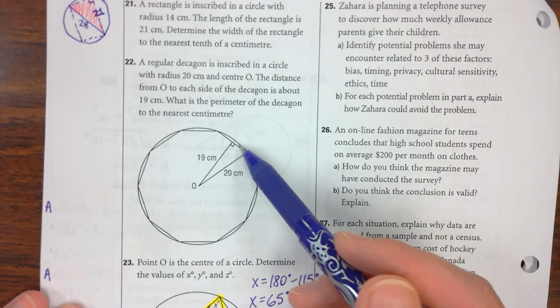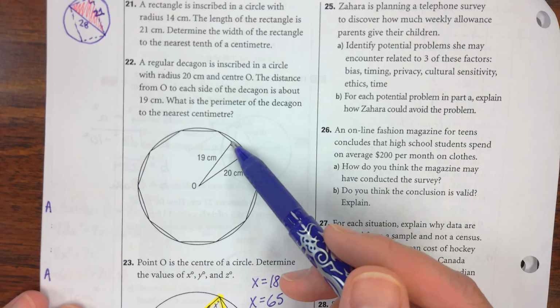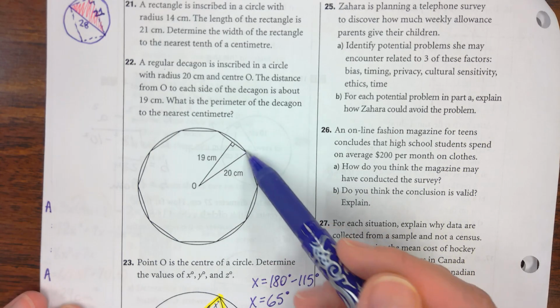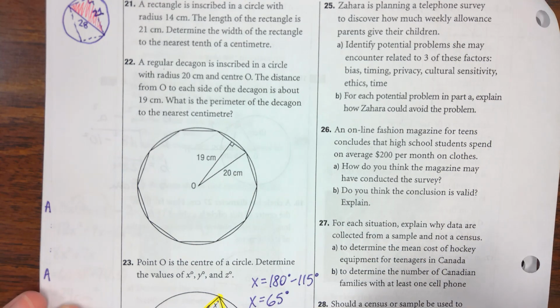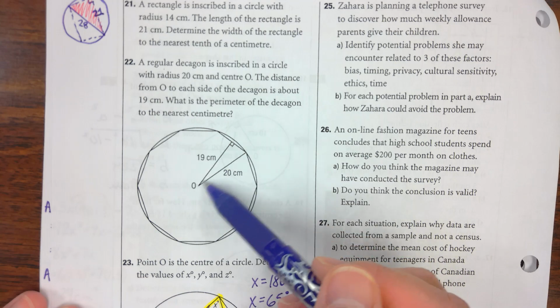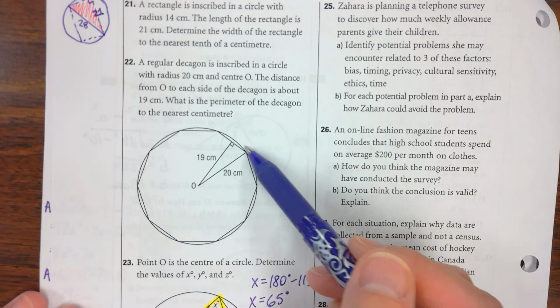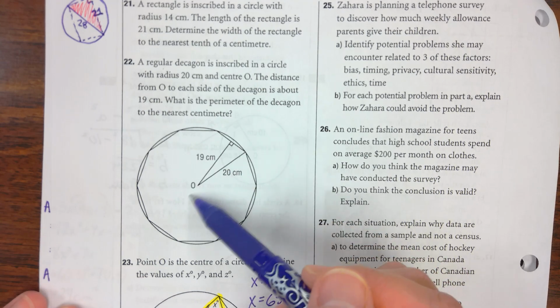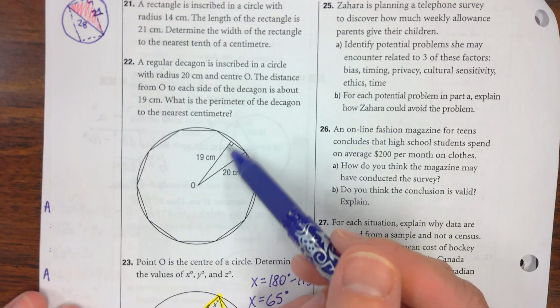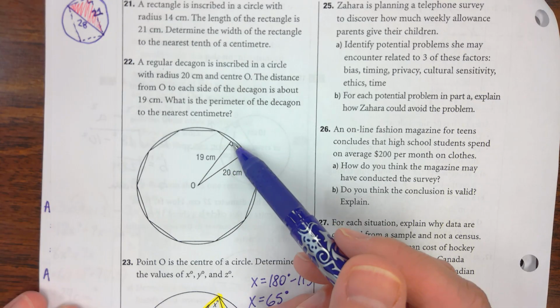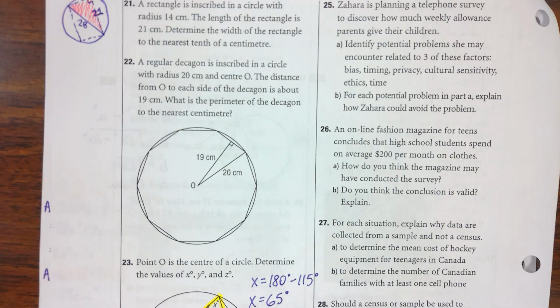So all I see is again a right angle triangle. I can figure out what this side is. So then double it, that's the length of one side, and then times it by 10. Remember, if I do this right here, that's not a right angle triangle. So when we do volume and surface area, remember you have to cut the base in half so that you get that right angle triangle.